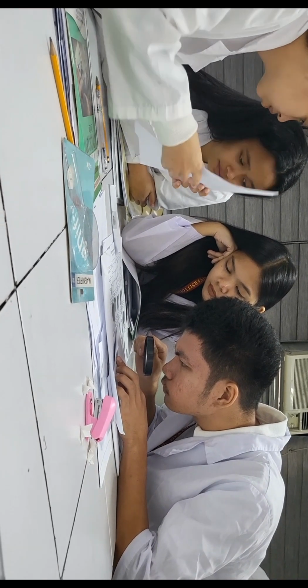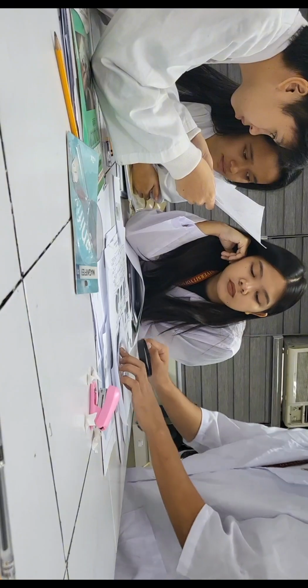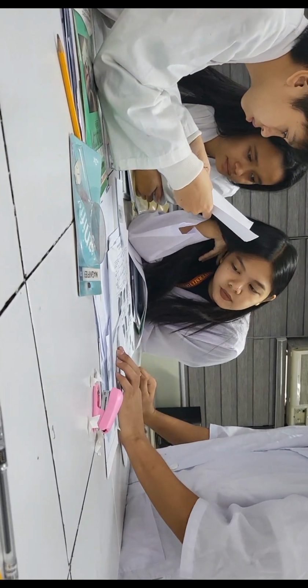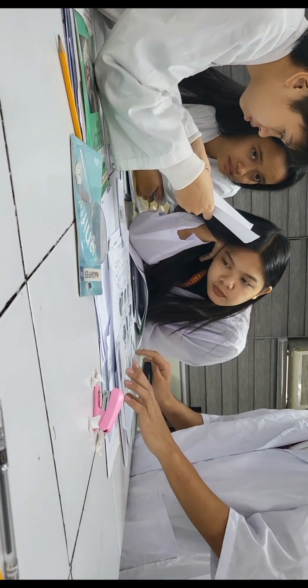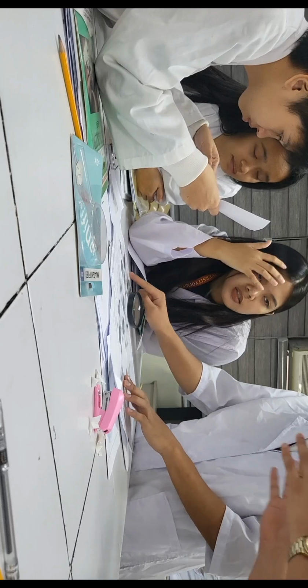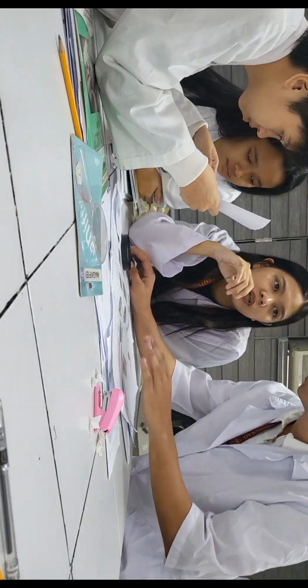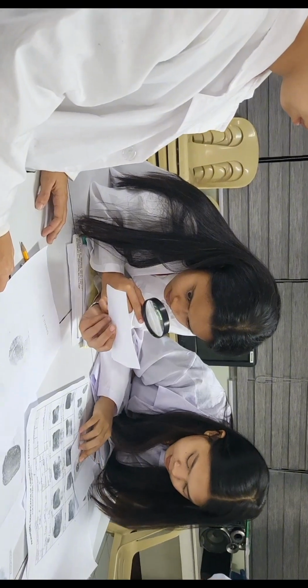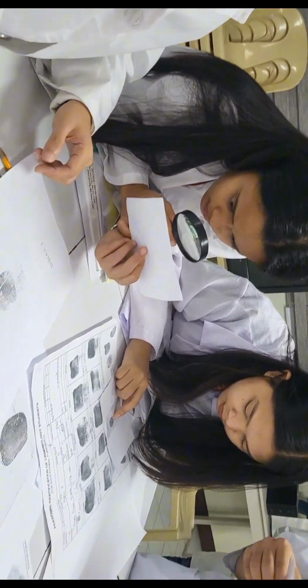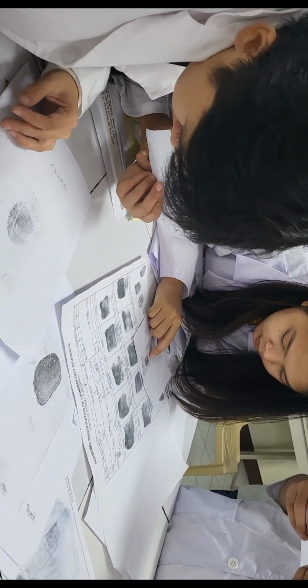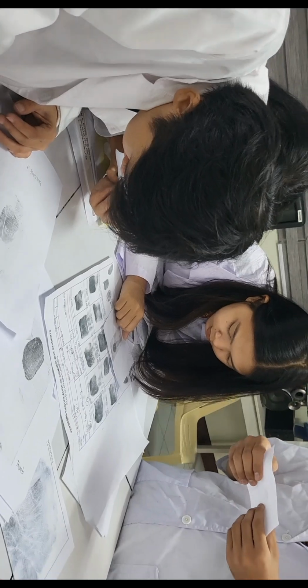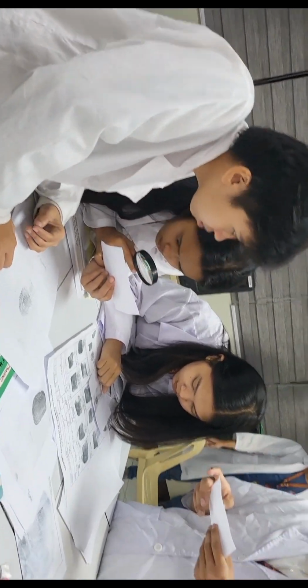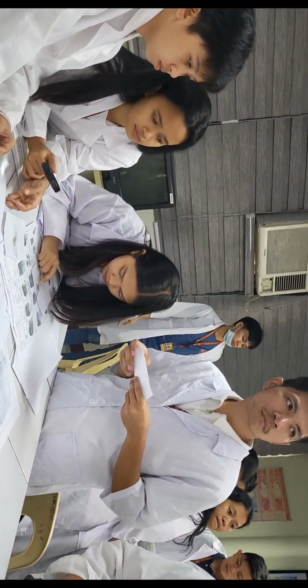Third practical exam. In our third practical exam, we're going to determine who is the owner of the fingerprint that we get. By means of identifying the radius pattern, we're going to identify all of the standard fingerprint in our question fingerprint. And after we detect who is the owner of the fingerprint, we start identifying the similarities of both fingerprints. And we labeled all of the patterns that we found.